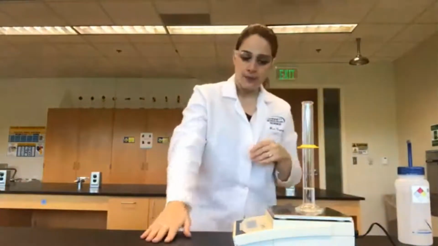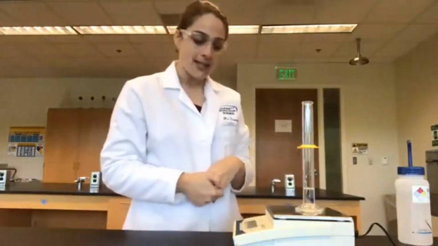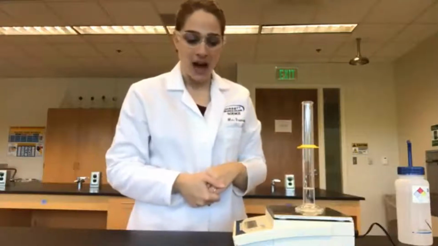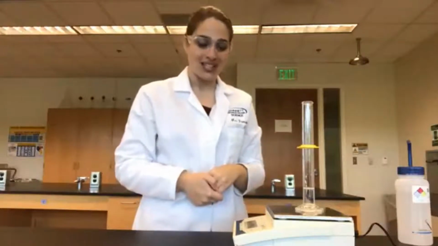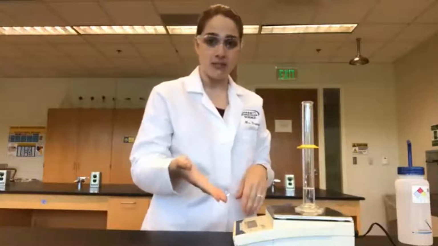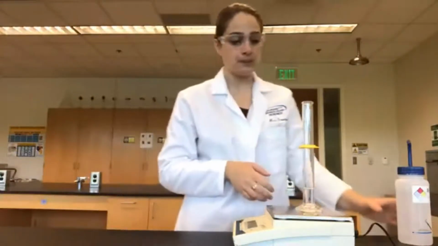And there we go. So our new mass is 105.91 grams. So again, we can take the mass of the empty graduated cylinder and subtract from this mass to find out the mass of just the water in our cylinder.